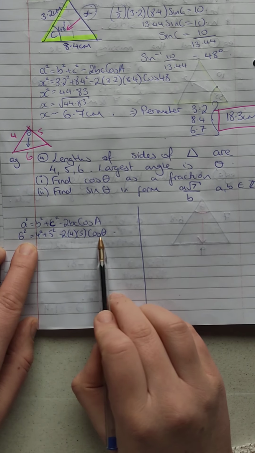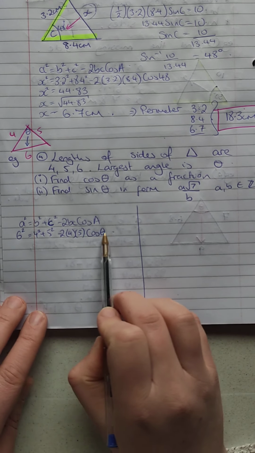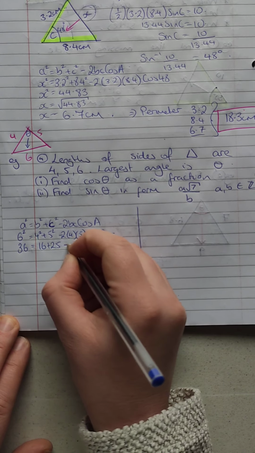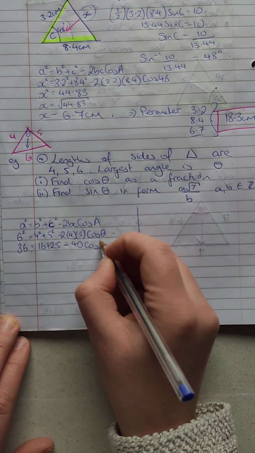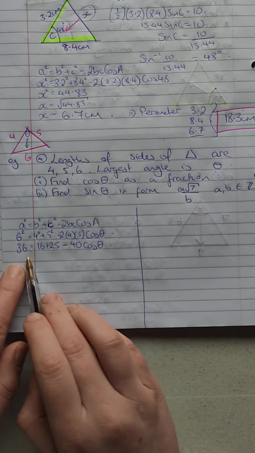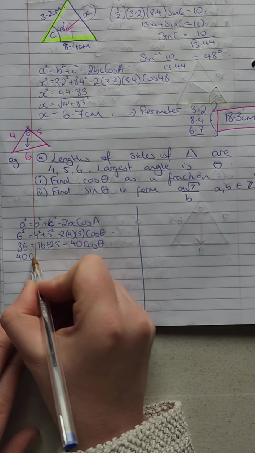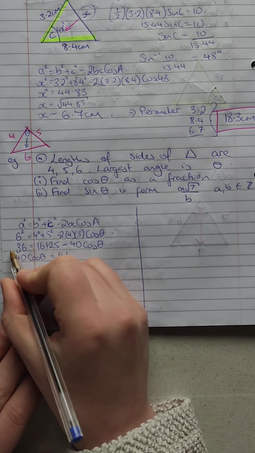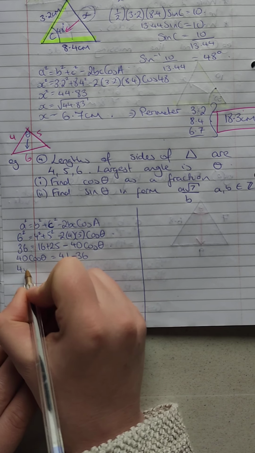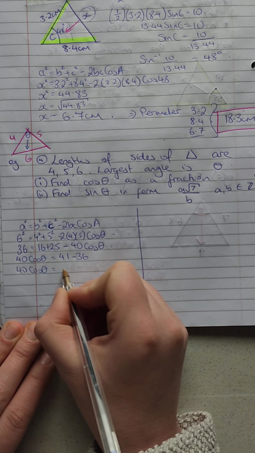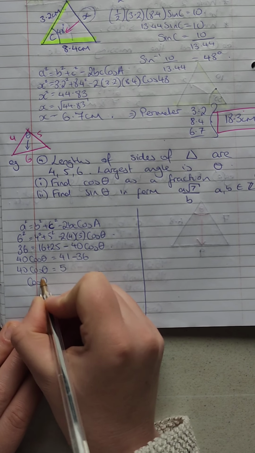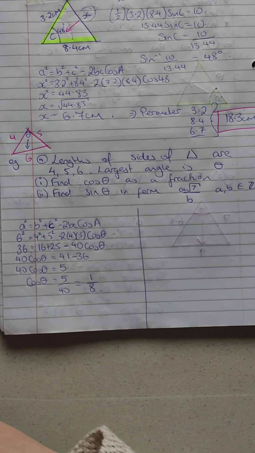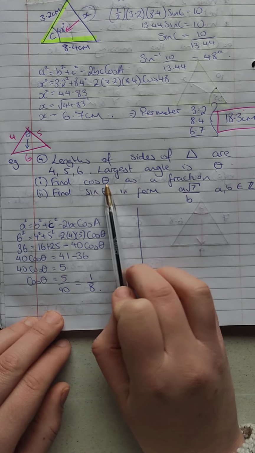Can I put the whole lot of this into my calculator? No, I cannot, because they have to be worked out separately. 36 is equal to 16 and 25 minus 40 cos of theta. Bring this over to the other side, you change the sign. So I have 40 cos theta equals 16 and 25 is 41 minus 36. So 40 cos theta is equal to 5. Cos of theta equals 5 over 40, which is equal to 1 over 8. Now we were just asked to find the cos theta as a fraction.